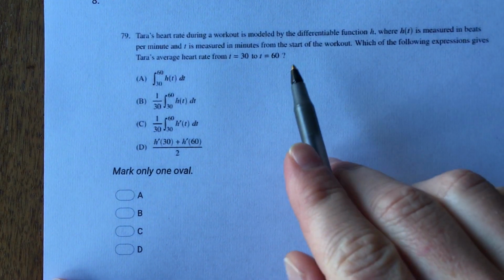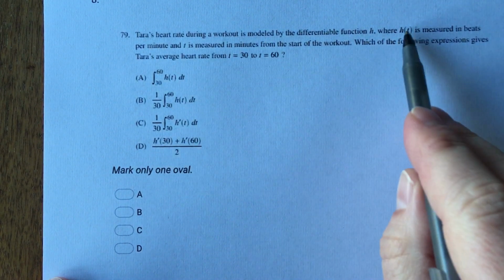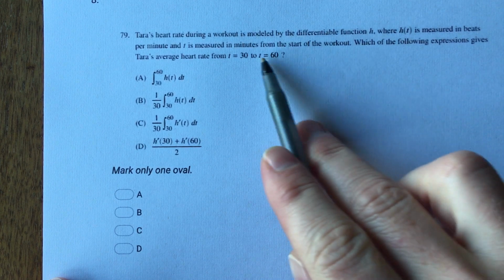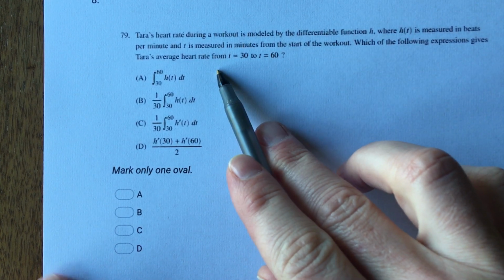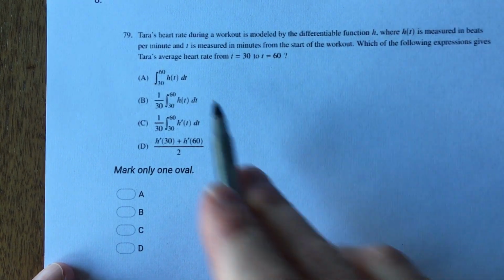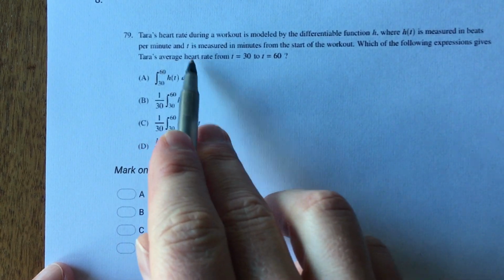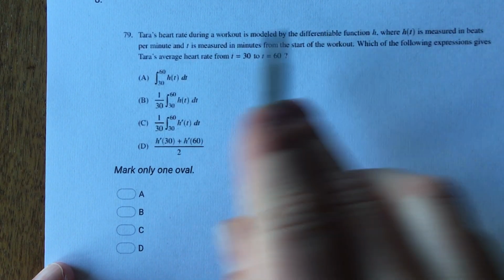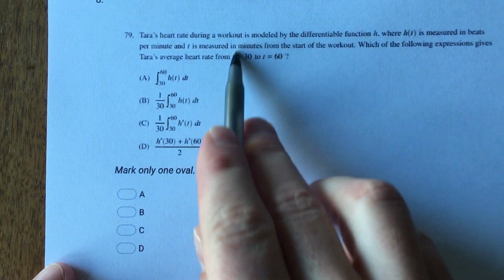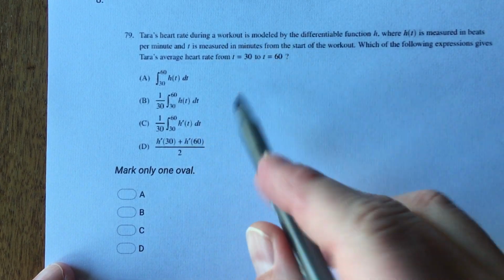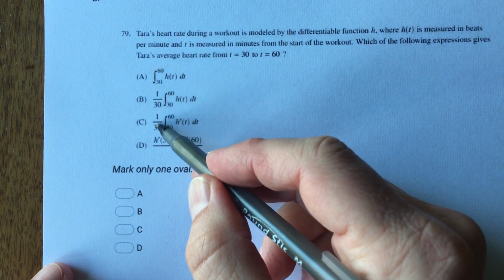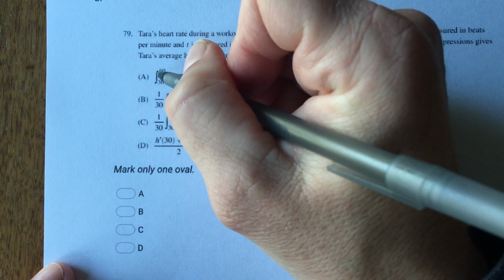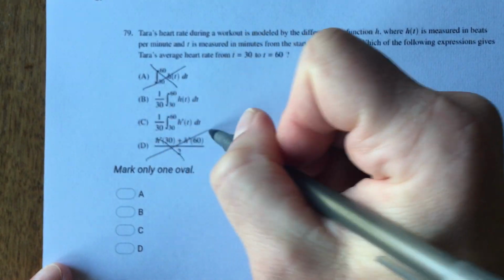This one gives us Tara. She has a heart rate of H of T, and we want to know which of the following will give us the average heart rate from 30 to 60. So anytime we see average, this is an average value problem. We're supposed to go 1 over 60 minus 30. So 1 over 60 minus 30, put a 1/30th in front. So not A and not D.